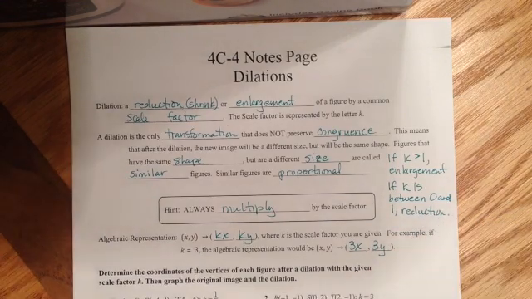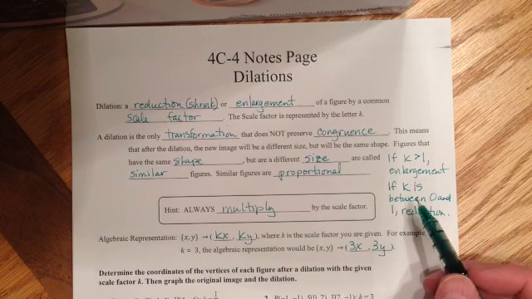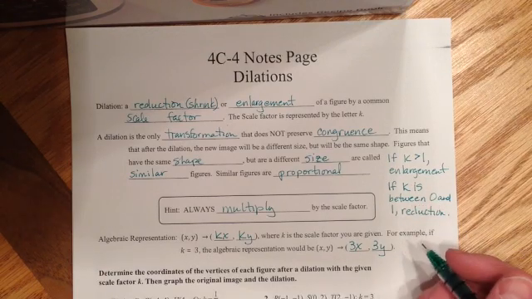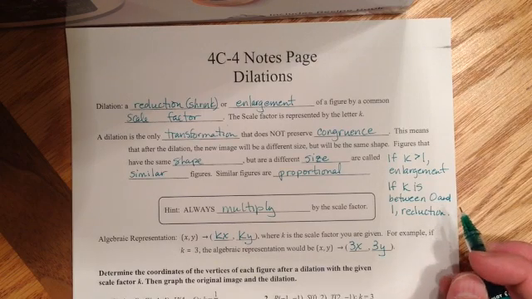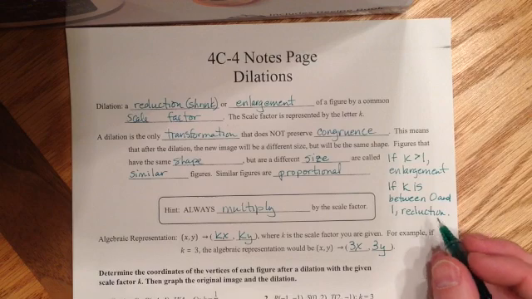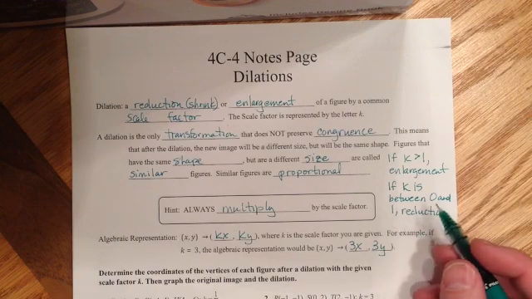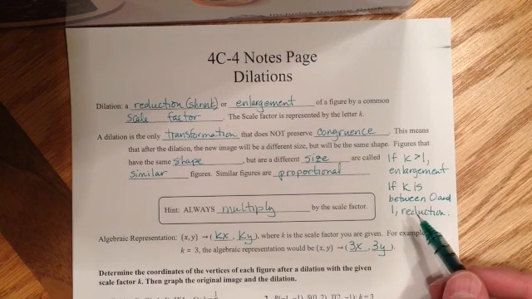Now what kind of numbers do we have between 0 and 1? I think I heard you say it. Fractions or decimals. If k is a fraction between 0 and 1, then that is going to be a reduction, or it's going to be a shrink, so we're going to be making it smaller. Now you will never have a negative k. You cannot have a negative scale factor. Scale factor will always be positive.